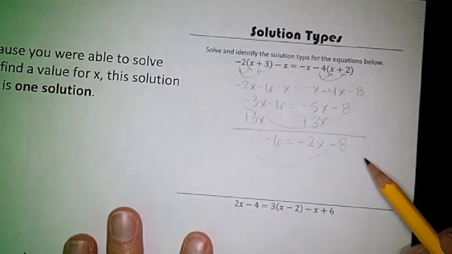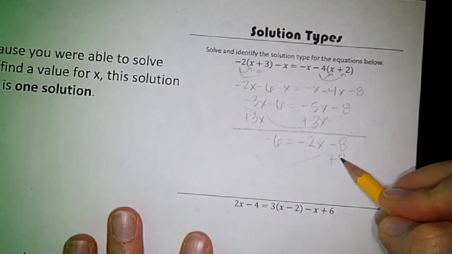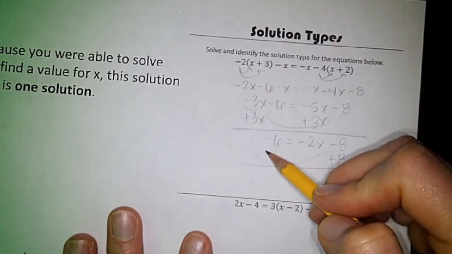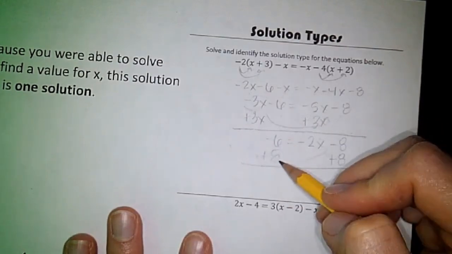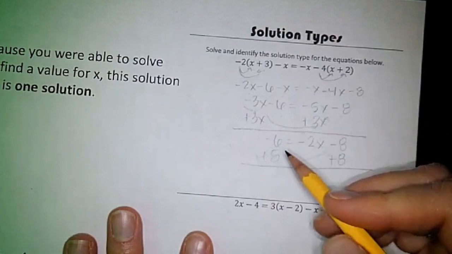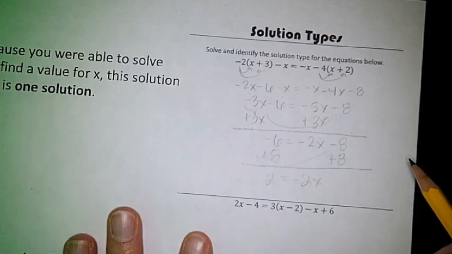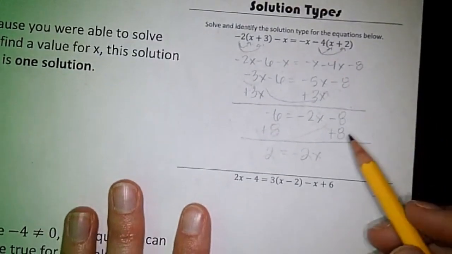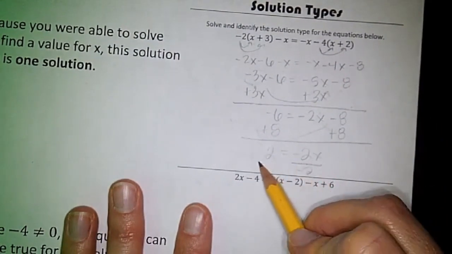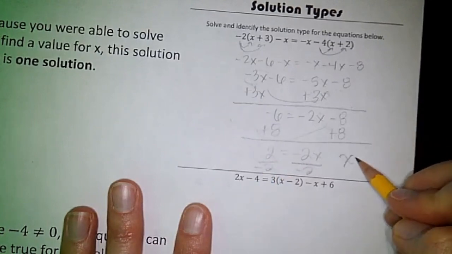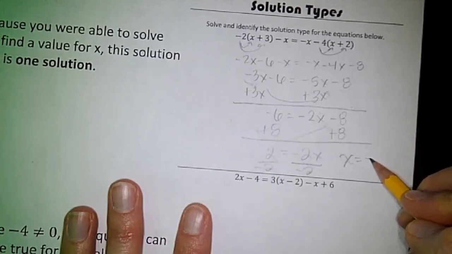In order to move a negative 8, you have to add 8 to both sides. Negative 6 plus 8 is 2 equals negative 2 times x. Now in order to finish solving it, we need to divide by negative 2. X is going to equal negative 1.